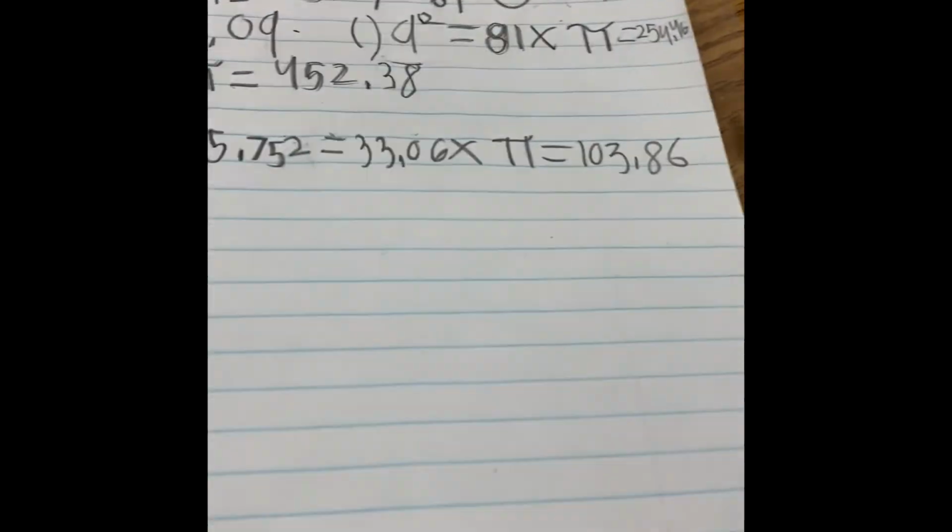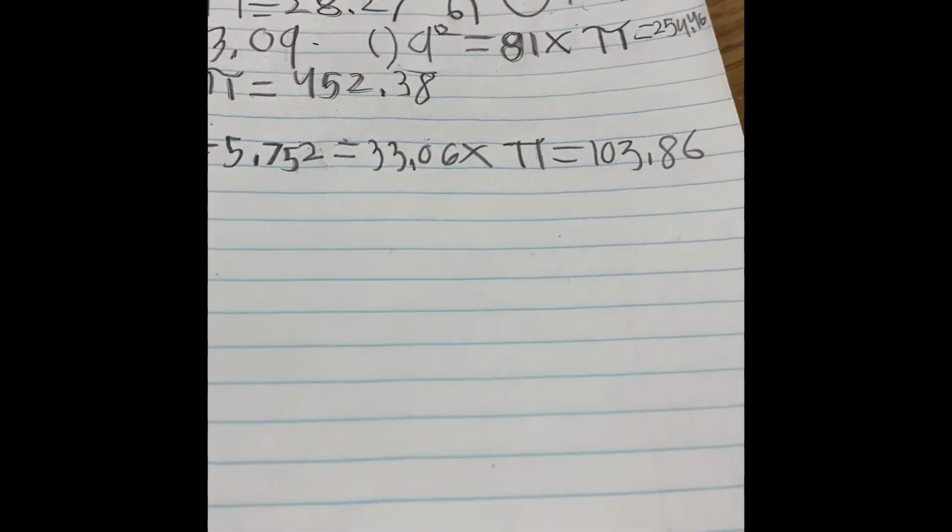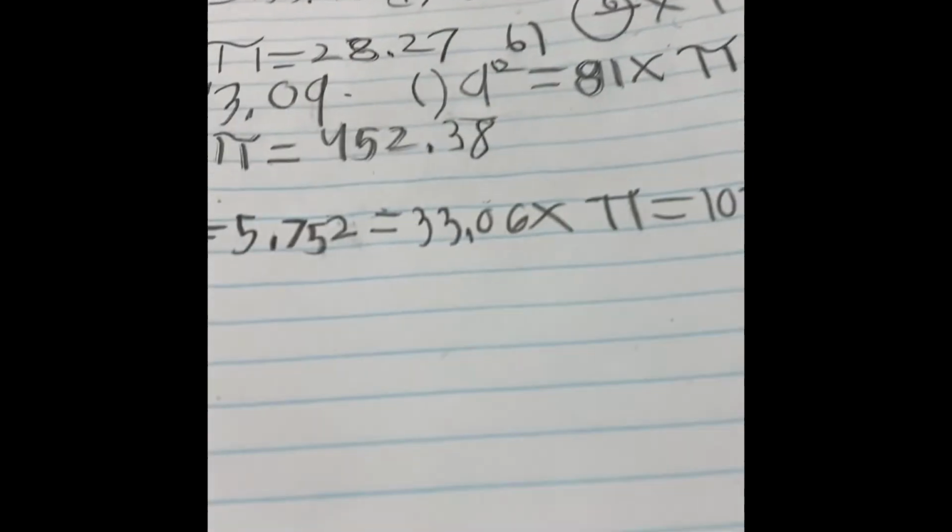Okay, so the next one, it says B. The target for the athlete who is lying down is a circle with a diameter of 4.5 centimeters. So what do we do? Oh, I think I made a mistake. Actually, no, I didn't make a mistake. I think we just have to put centimeters squared at the end. That's what I forgot. Perfect. Okay. Got it. So we get 1.44.